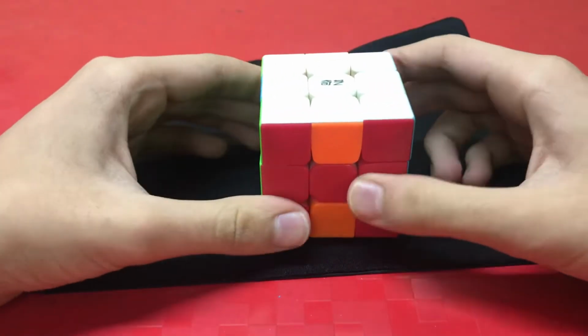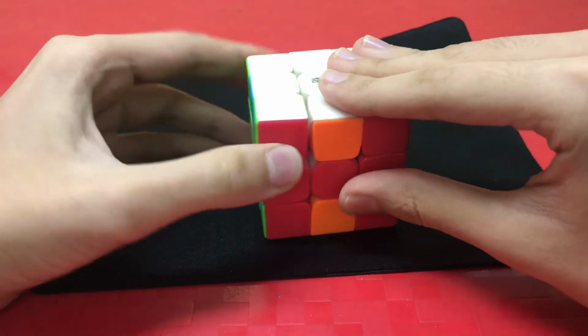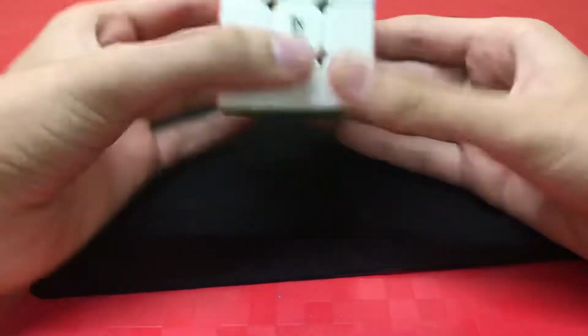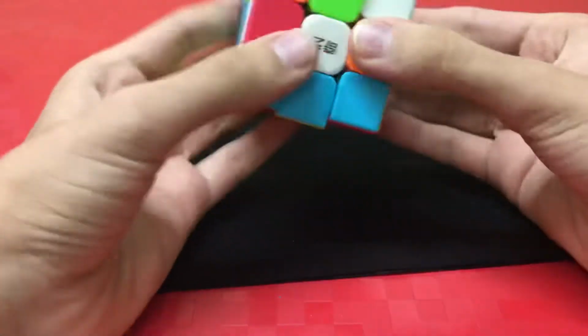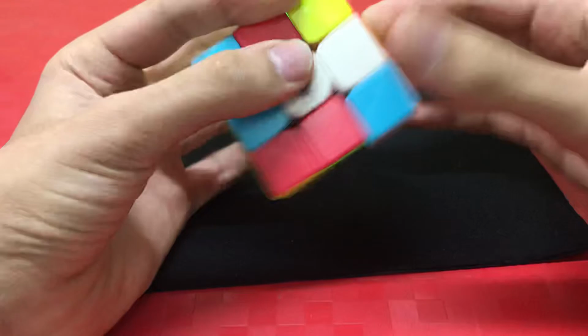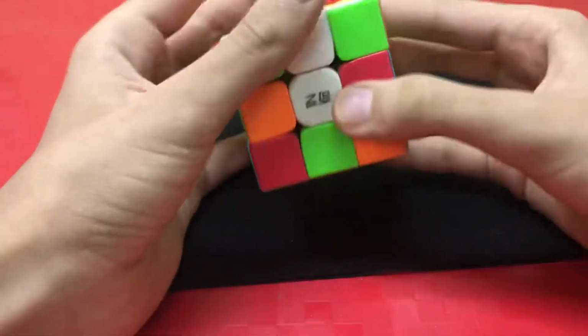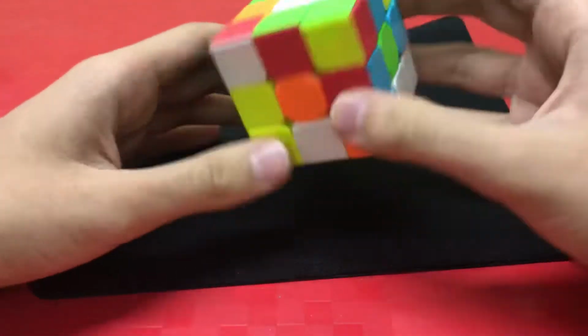Okay, so as we've now taken a solved cube and done this pattern, we're now gonna scramble it up and solve the cube to the flipped pattern. So yeah, let's scramble the cube up. Right here, we've scrambled the cube. Okay, now we're gonna try solving it.